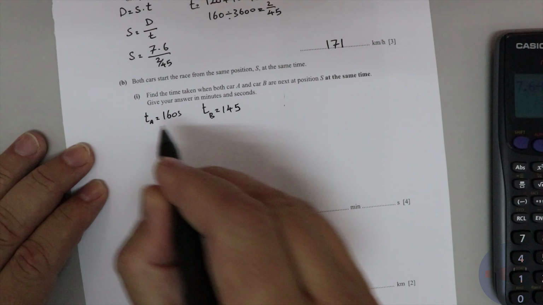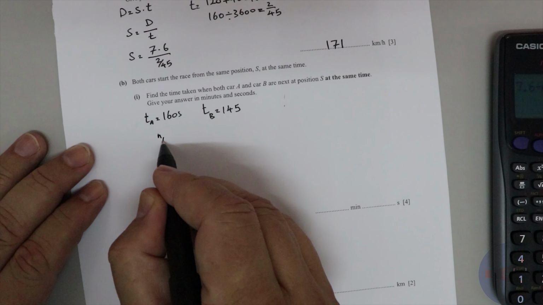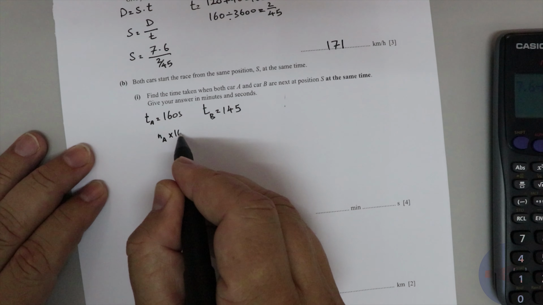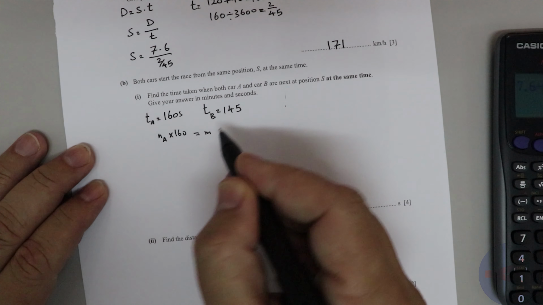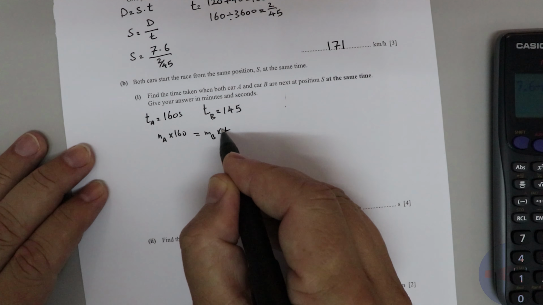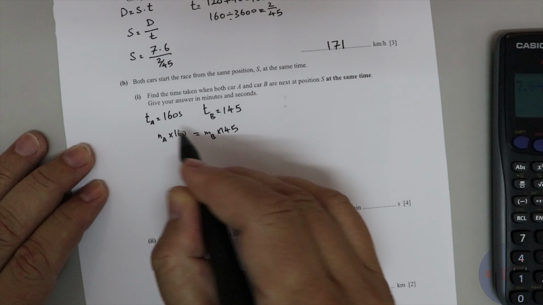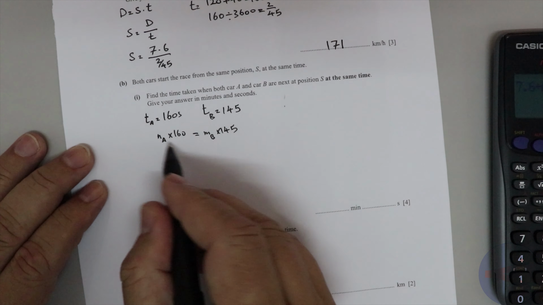Now, suppose there are n laps of A, therefore n of A times 160 should be equal to m laps of B times 145. You can simplify both of these by dividing by 5 to get the simplest form.